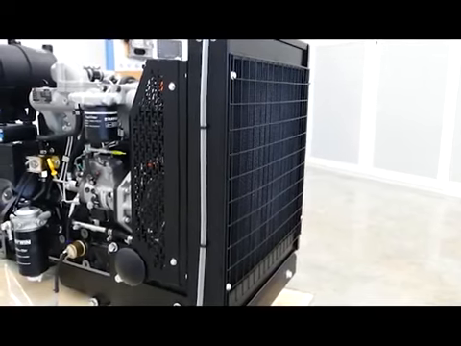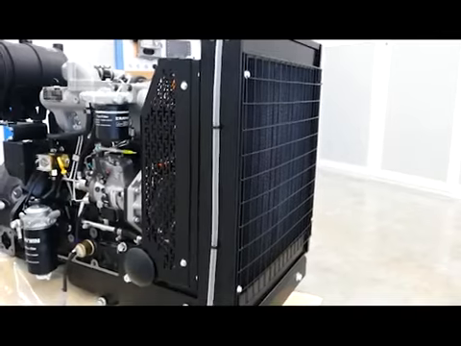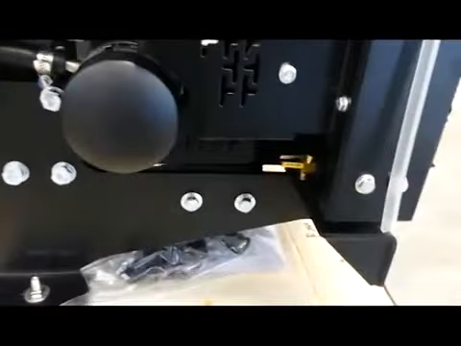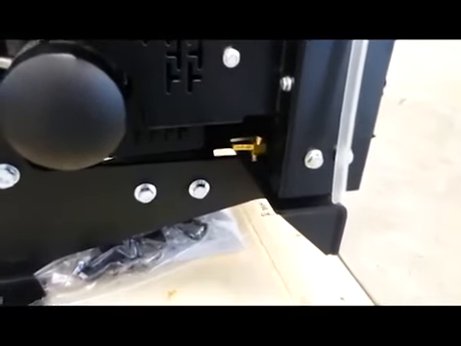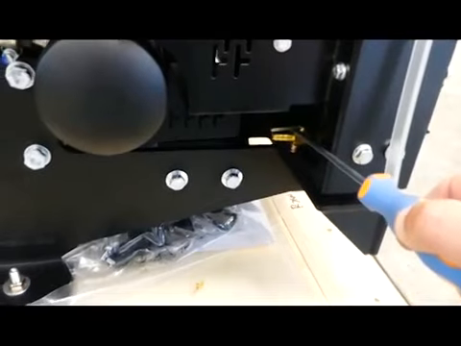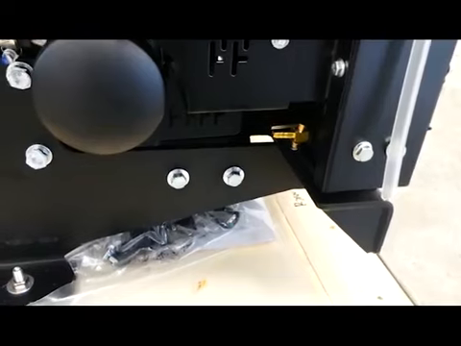About the water cooling system, in front of the engine we have a radiator, and very important, in the lower part of the radiator, indicated at this moment, we have a tap in order to discharge the water inside the radiator.